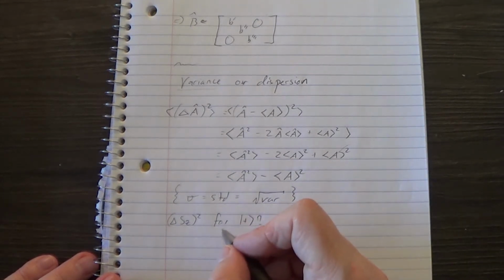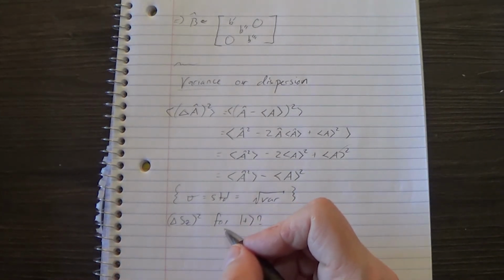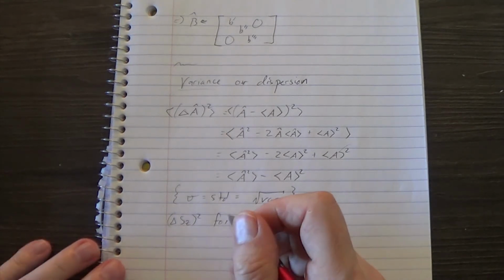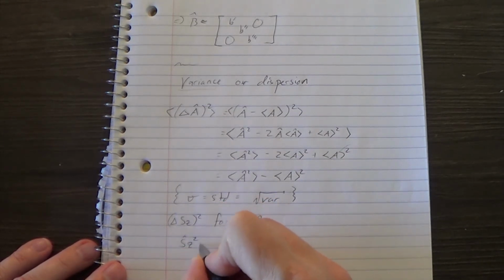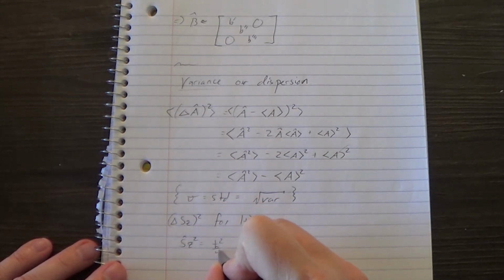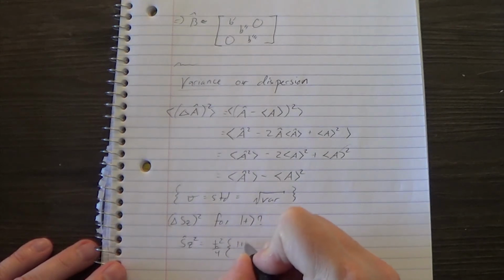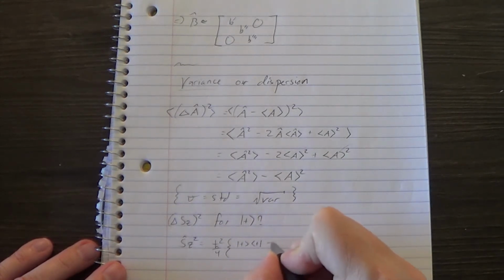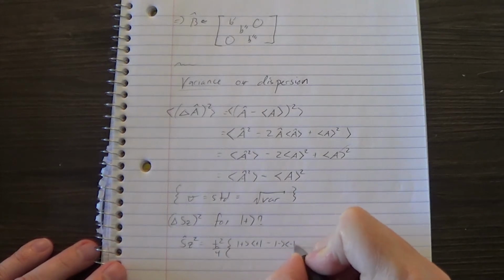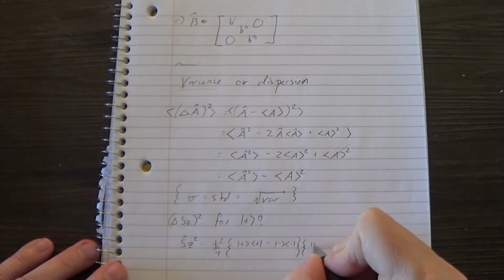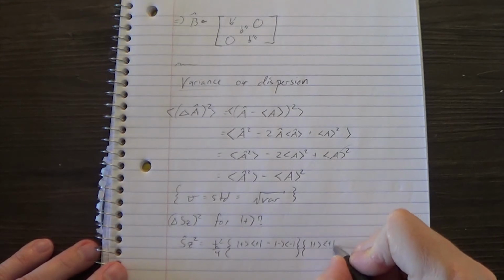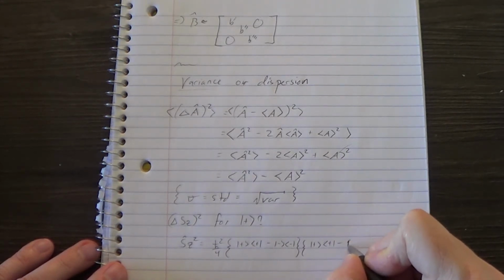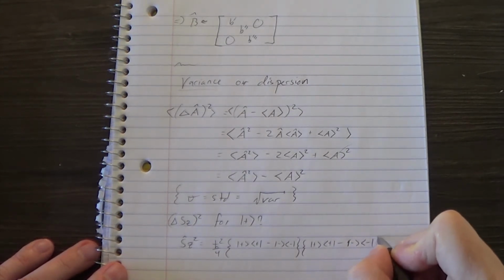Okay, now to do this, let's see. If I do this with a matrix, that would be great. But you know what? I'm going to do this the hard way. So that is going to be h bar squared over 4, and I've got plus minus minus minus. Plus, I took both have h bar over 2, so that's h bar squared over 4 times plus minus minus minus.